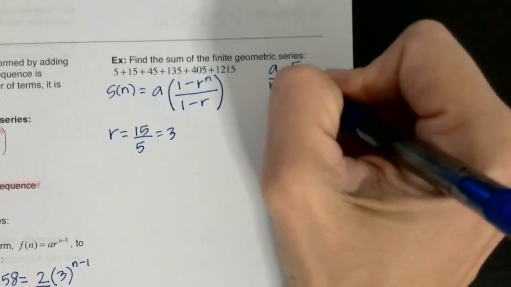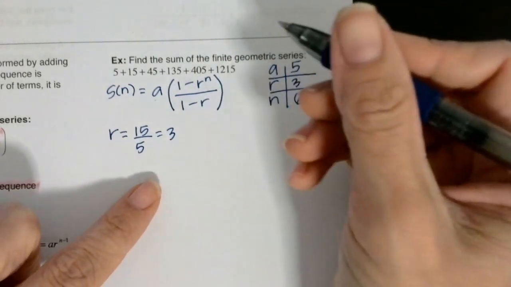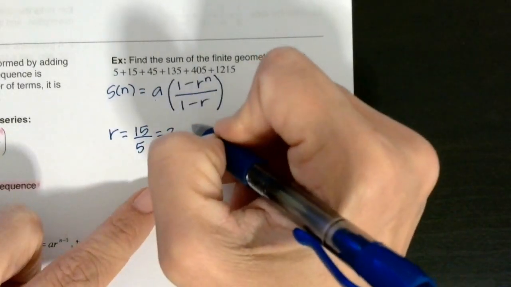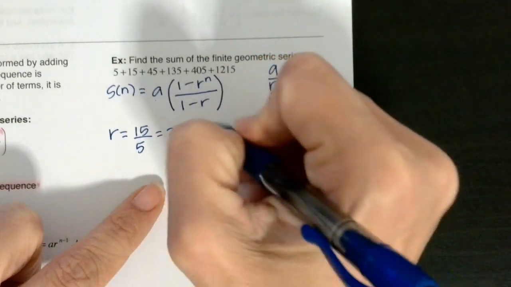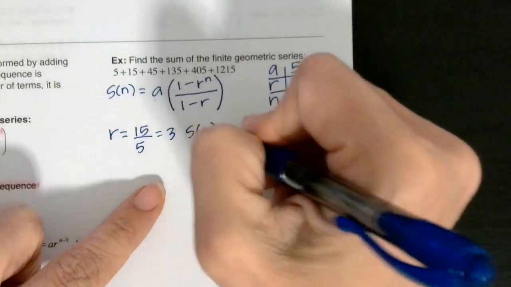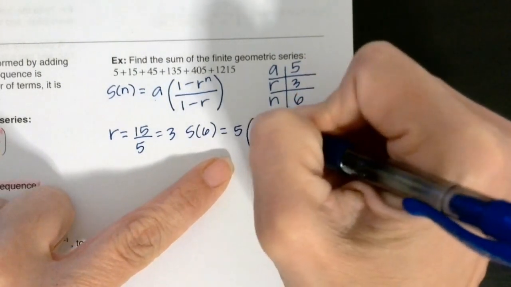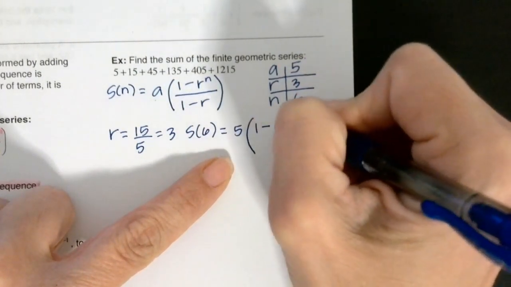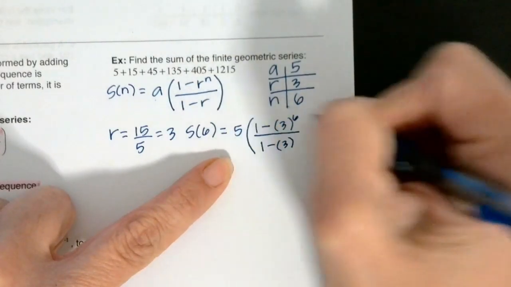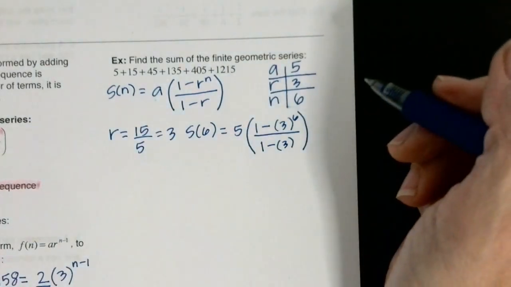It's your choice. Okay, since we figured out r, let's plug into our formula. We have S sub 6, because we're finding the sum of the 6 terms. N was 6, so we just plug it in: equals the initial value times 1 minus 3 to the 6th power all over 1 minus 3. Again, make sure you put parentheses around your r because when we get a negative r, it's super important.